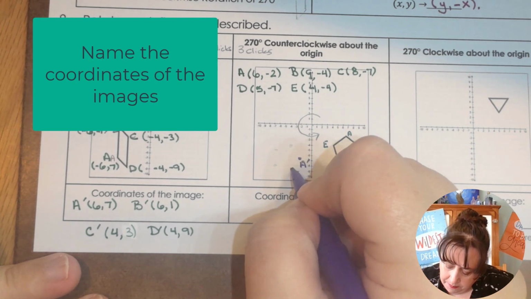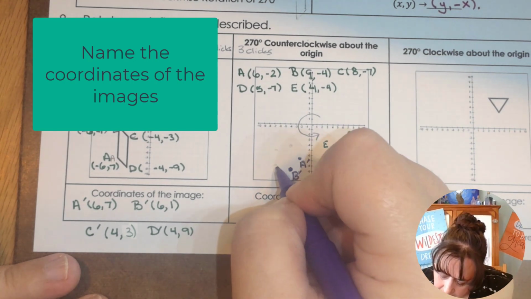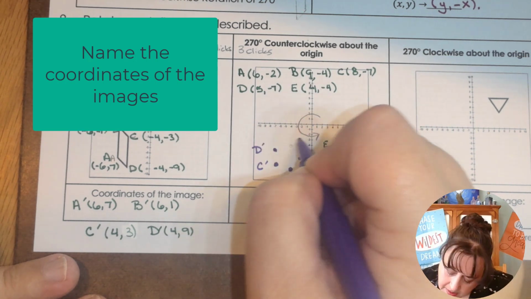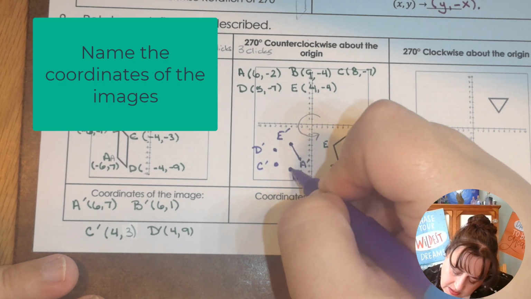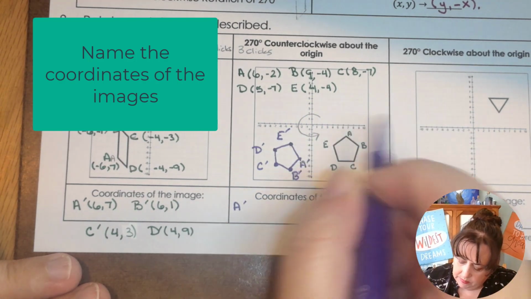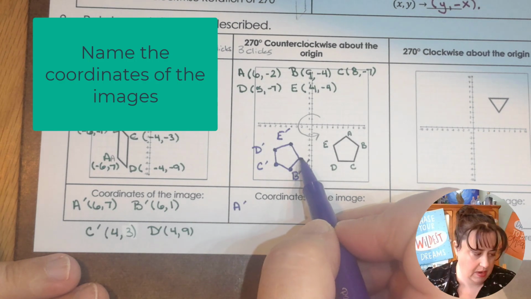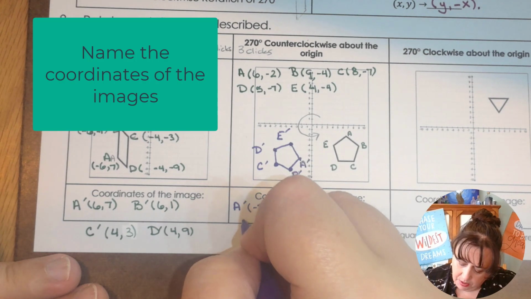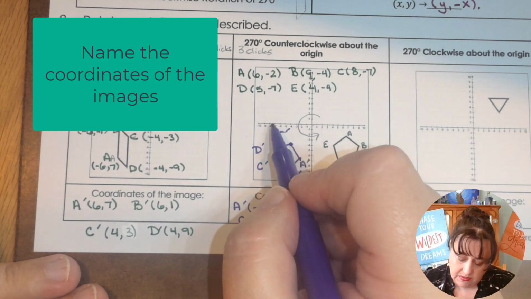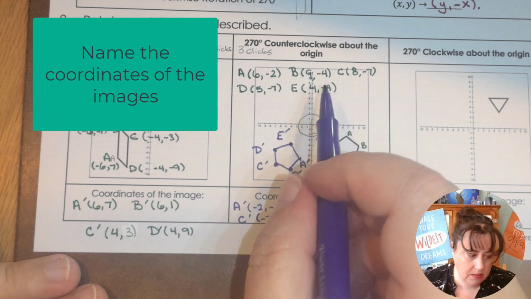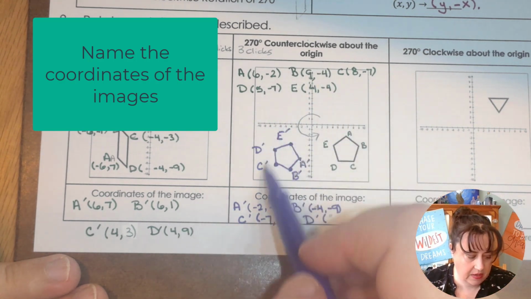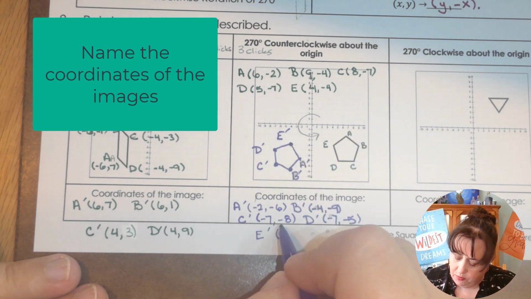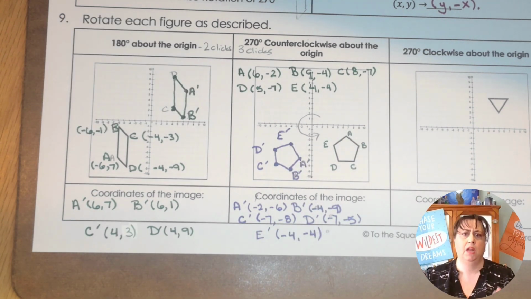So there's A prime, and here's B prime, and here is C prime, and here is D prime, and here is E prime. And so we connect those dots up to make the figure. So A prime is the point -2, -6. B prime is the point -4, -9. C prime is the point -7, -8. D prime is the point -7, -5. And E prime is the point -4, -4. These do take time just because there's a lot of steps involved.